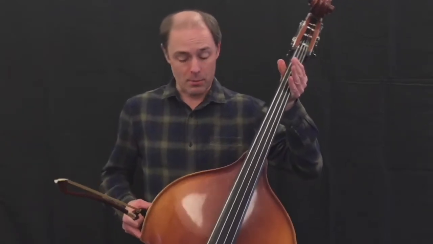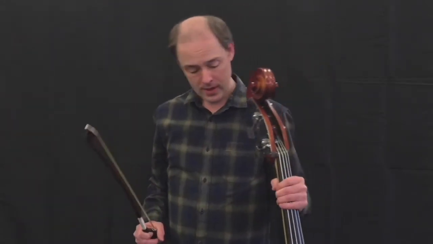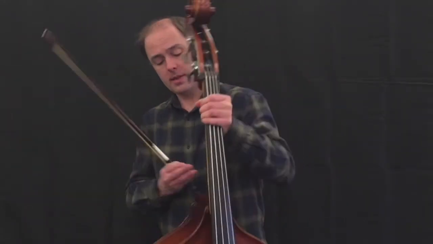Now this is a double bass. It's not a full-size double bass. I think this one's half size. Most professionals don't use full-size basses. Full-size double basses are huge. Notice it has sloping shoulders.